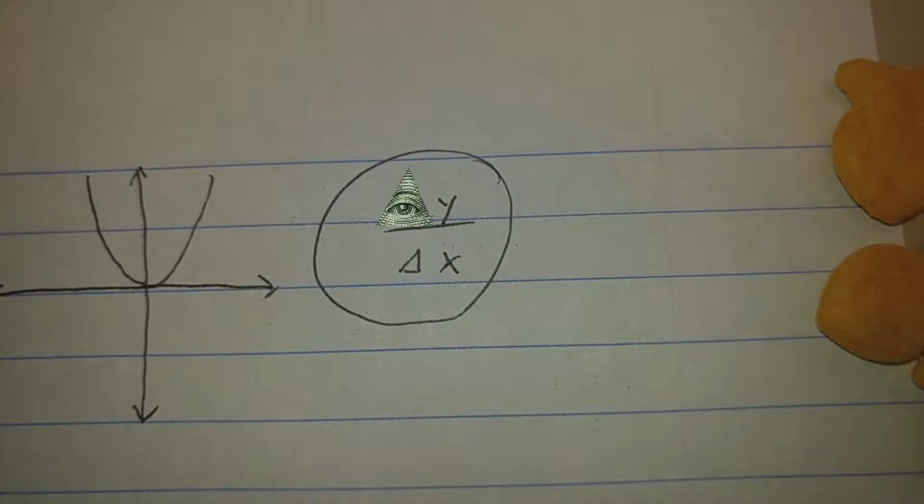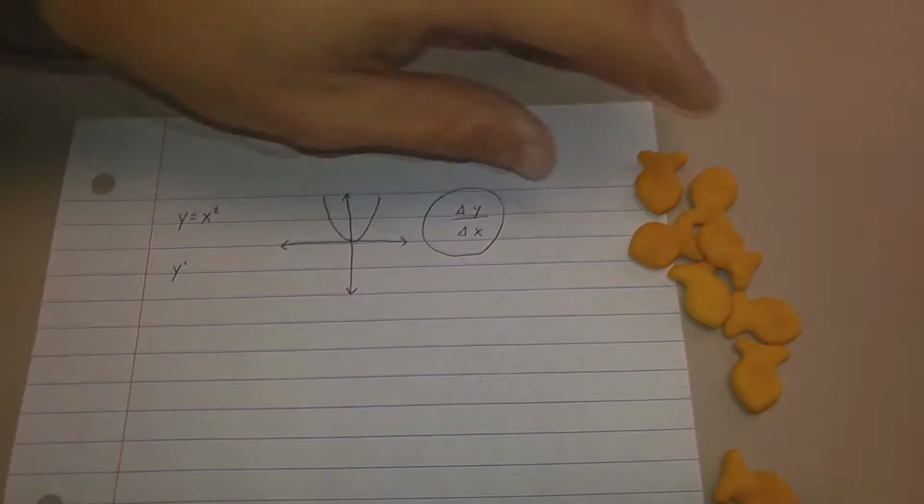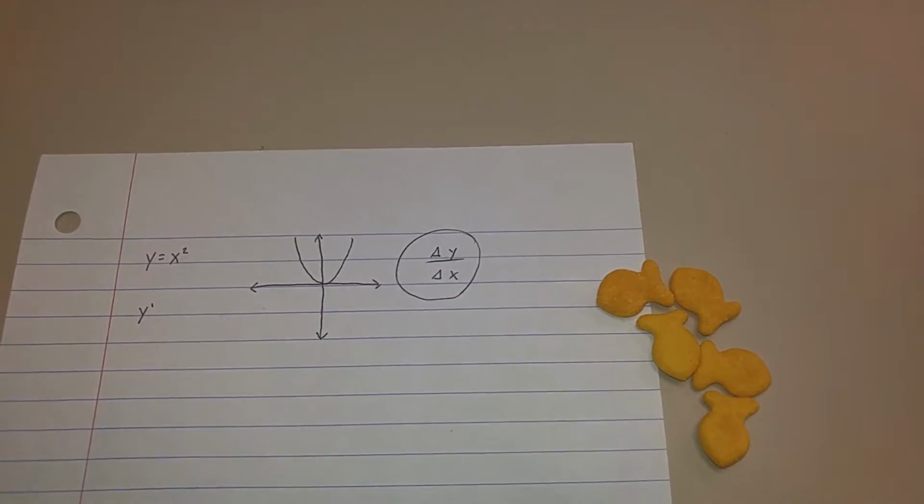Now with that, what we can do is get an average. We can say, we want to know its slope at 2.